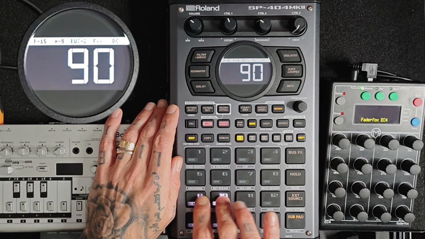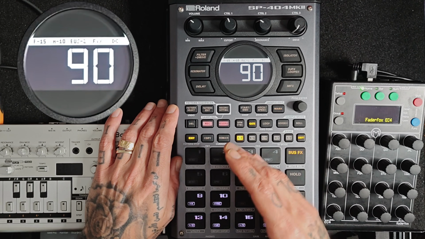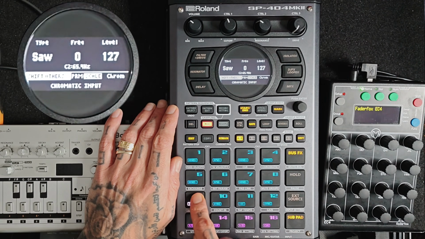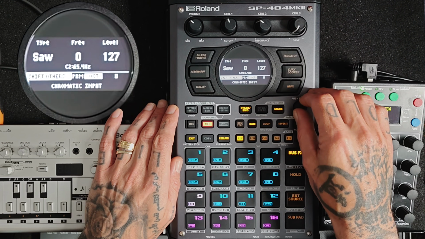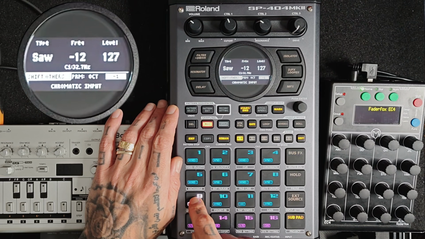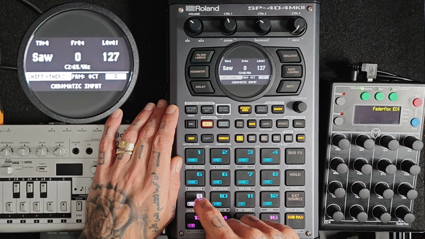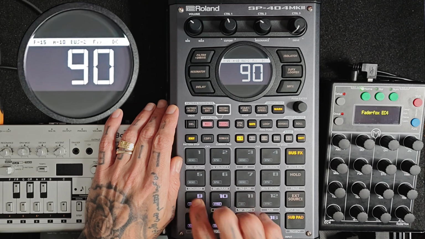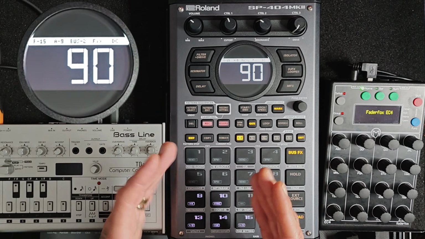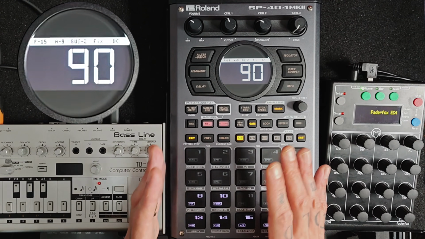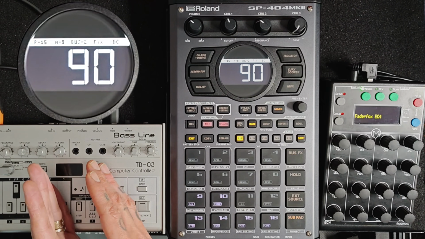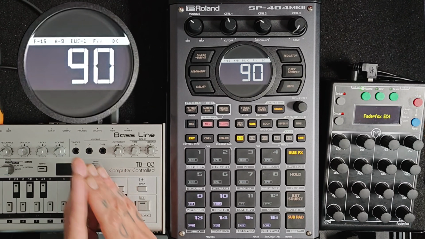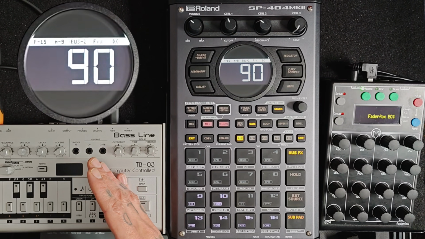Now we have these two samples here that basically are two saw waves, an octave down, resampled. So nothing special. And I picked the saw wave because it's one of the two waveforms we have in the 303. The other one is the pulse.